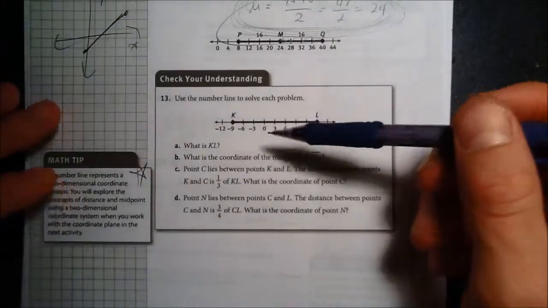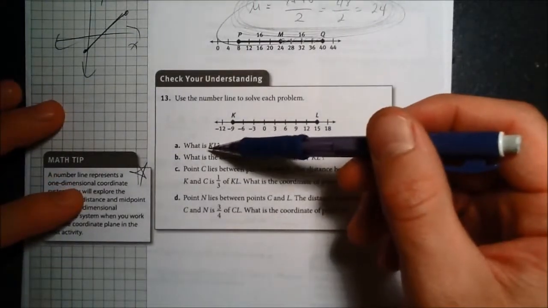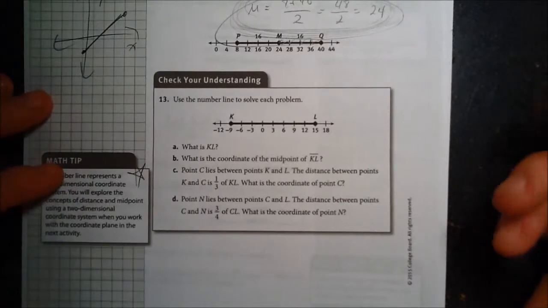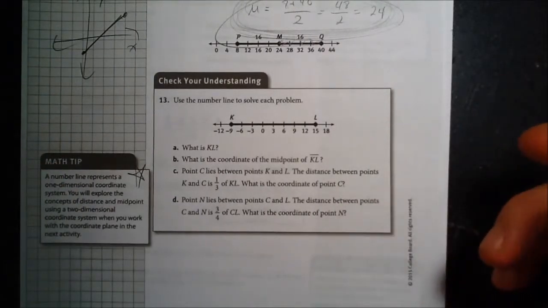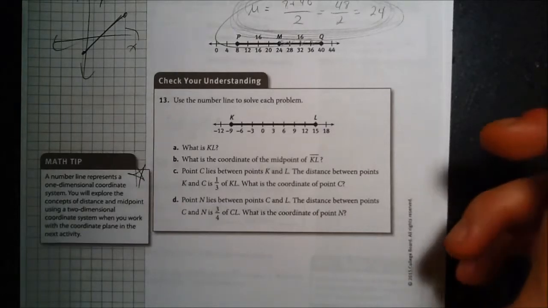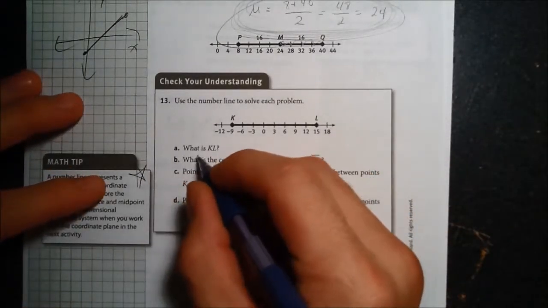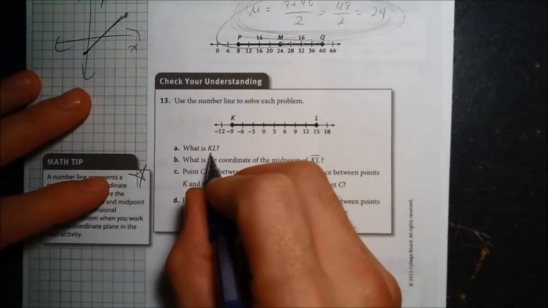I highly encourage you just to pause the video, answer parts A, B, C, and D on your own, and then resume the video and see if you got the correct answers. So here we go. It says part A, what is the length of segment KL?